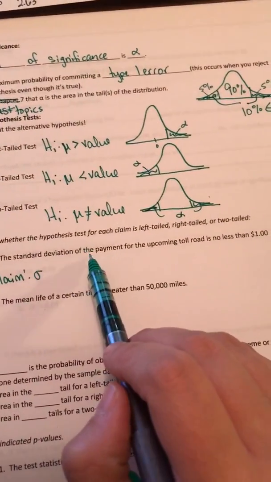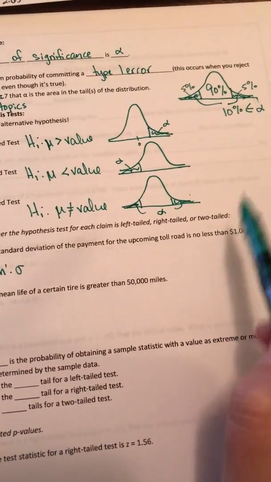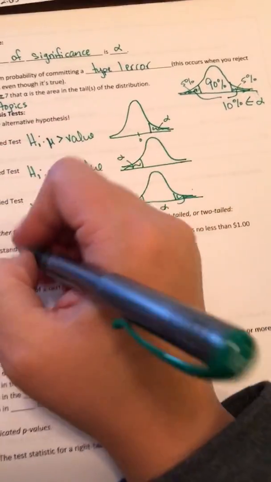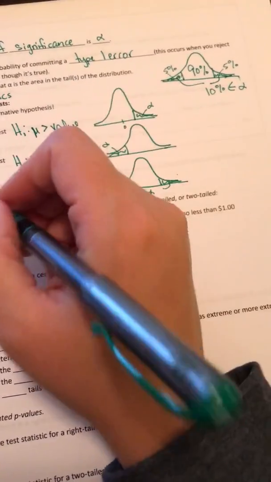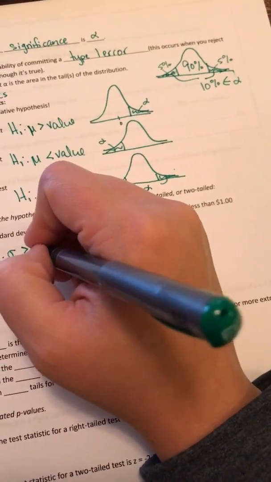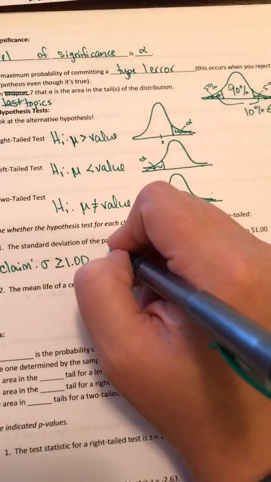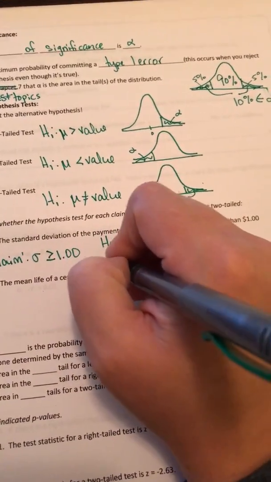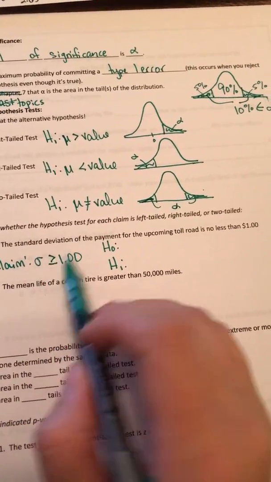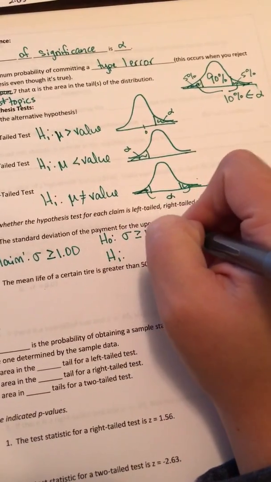The standard deviation of the payment for the upcoming toll road is no less than $1. So no less than $1 means that the dollar is the minimum amount. So whoever is claiming, they are claiming that sigma is greater than or equal to $1, which means no less than $1. So write your hypotheses. This has an equal to on it, means it goes with our null, or H0. Sigma is greater than or equal to $1, that's our claim.